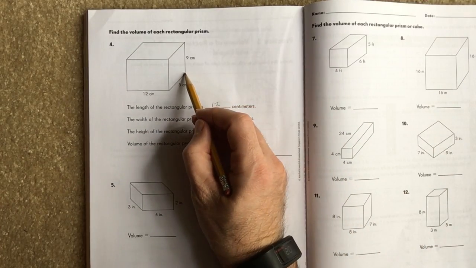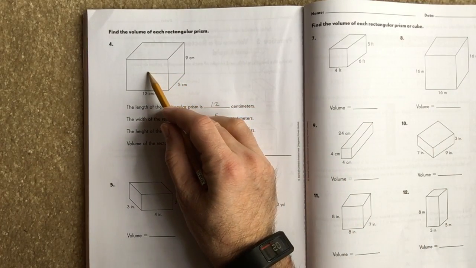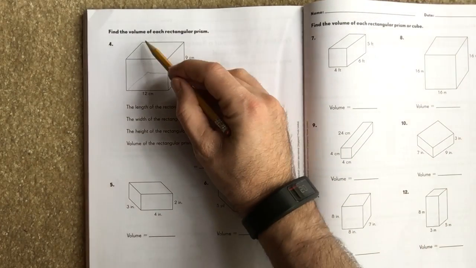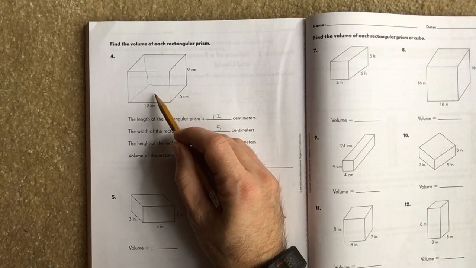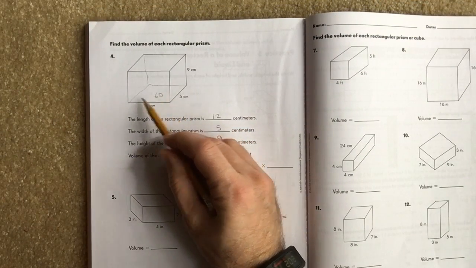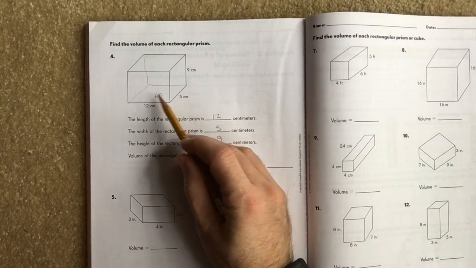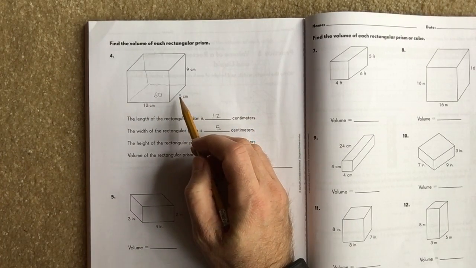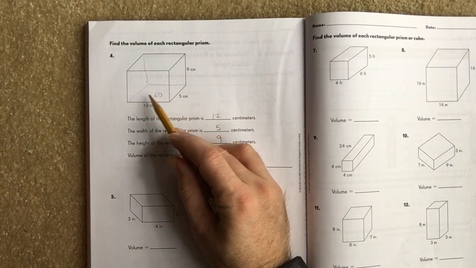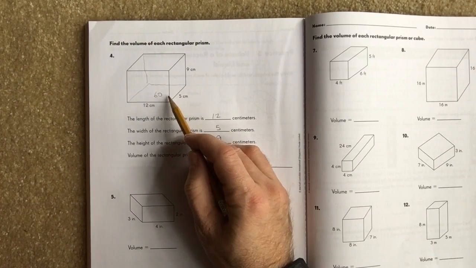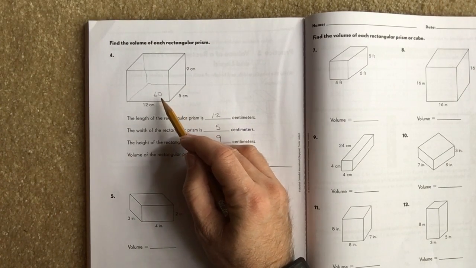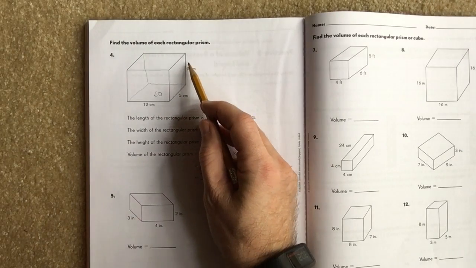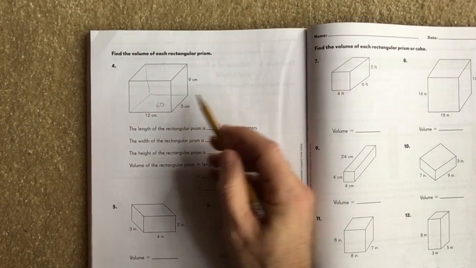If you think about it, if we multiply 5 times 12, then we're finding how many square units there are on the bottom. And so the first layer of cubes here is going to be 60. They're going to be 60 squares, and if you go 1 up, it'll be 60 cubes on the bottom, and there are going to be 9 layers of 60.